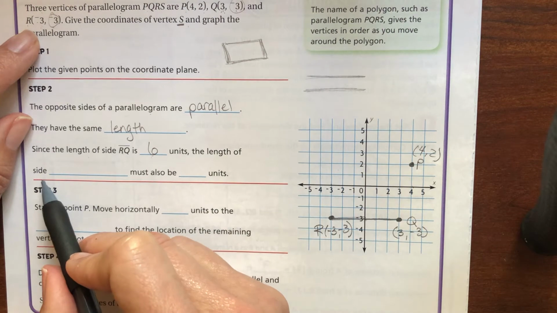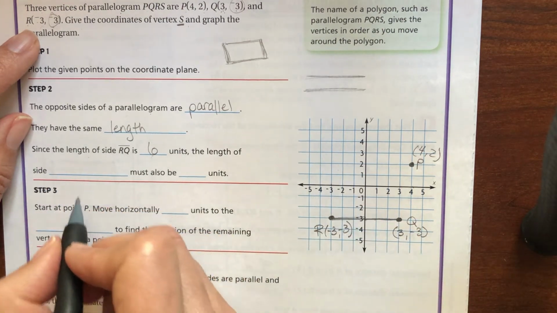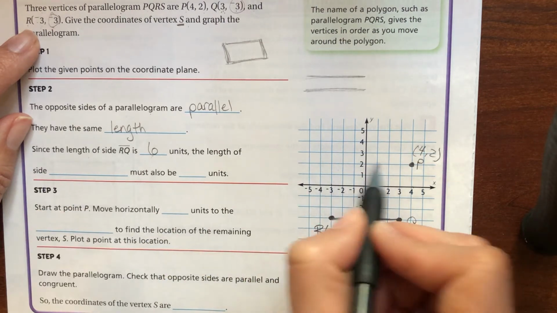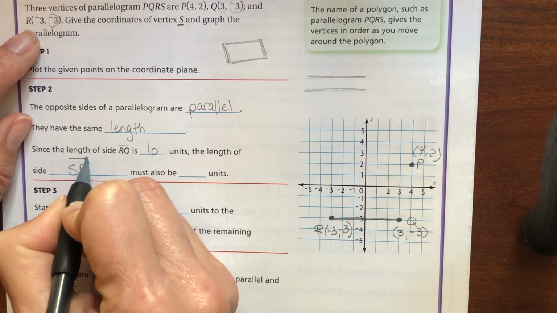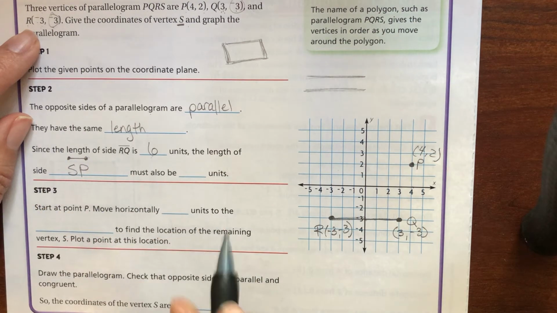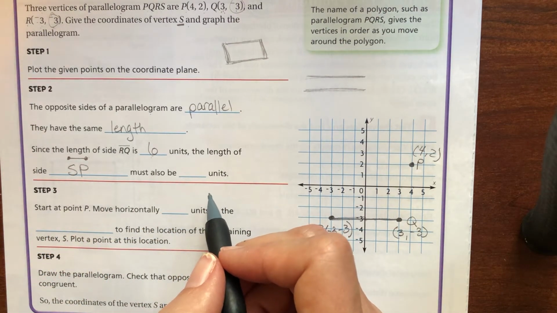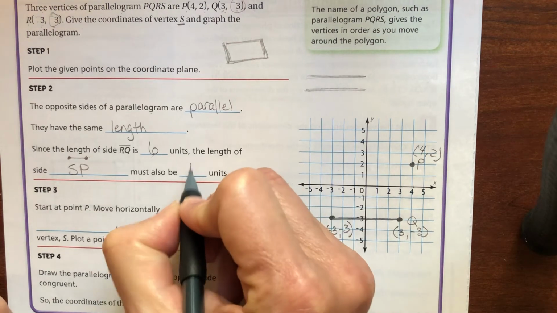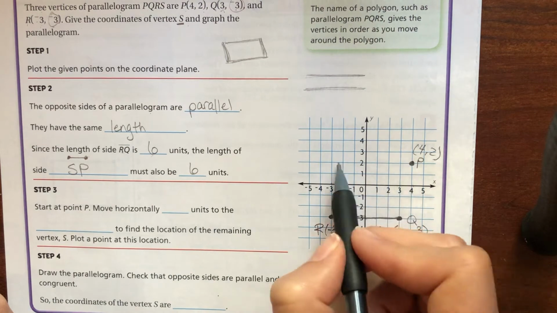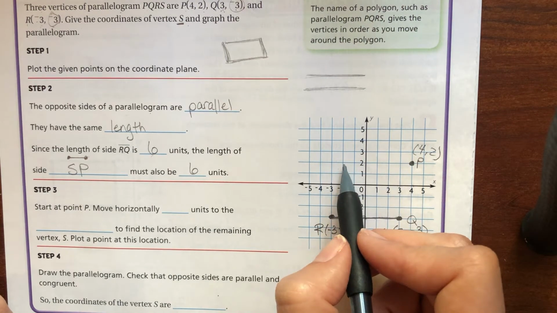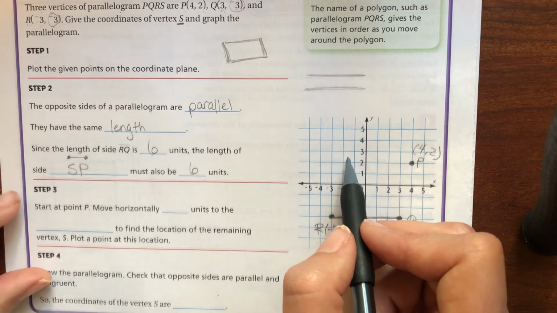The length of the side SP, so they're saying from wherever point S is to P, and we're going to make this a line segment. Line segments stop. They don't go on forever. SP must be at least 6 units also, because if RQ is 6, SP also has to be 6. Or it's not a parallelogram anymore. It's a trapezoid or something else.